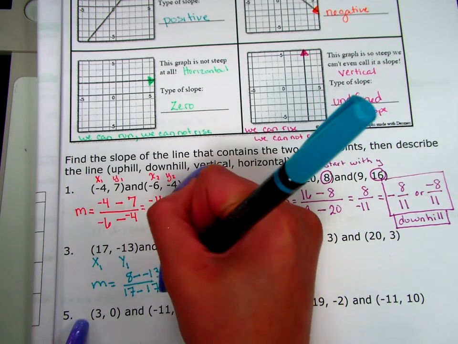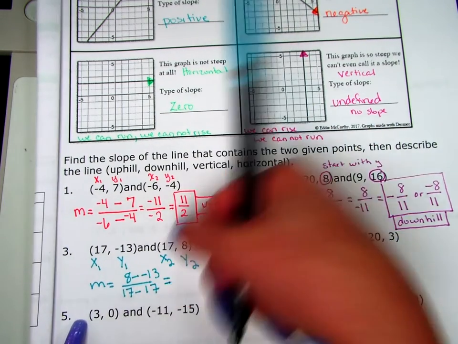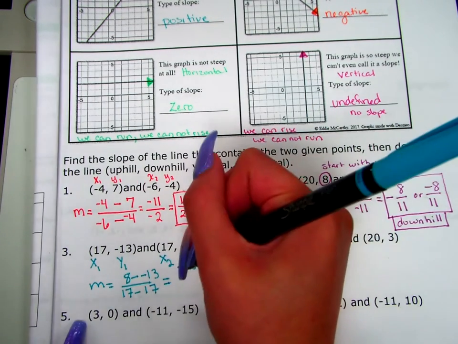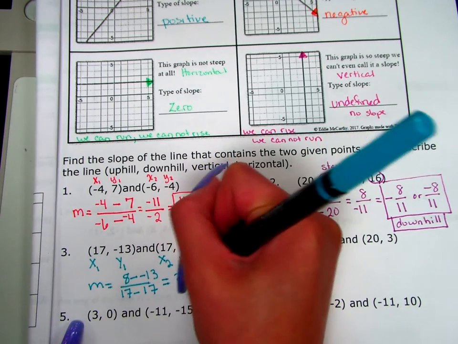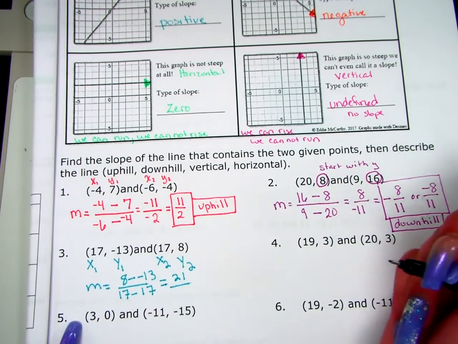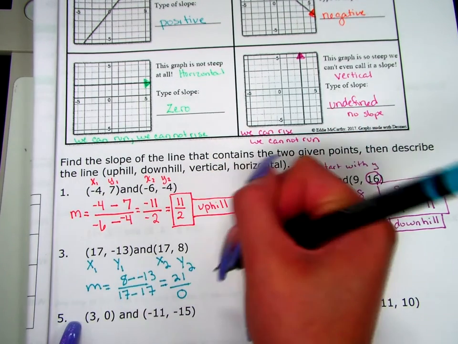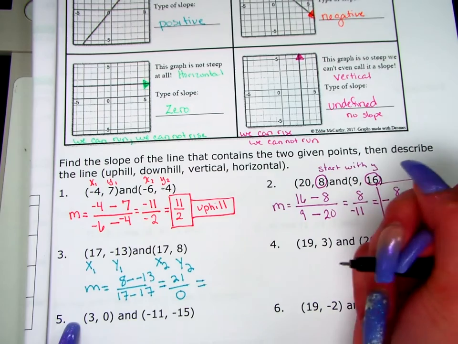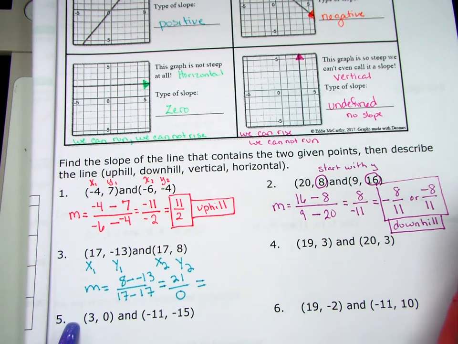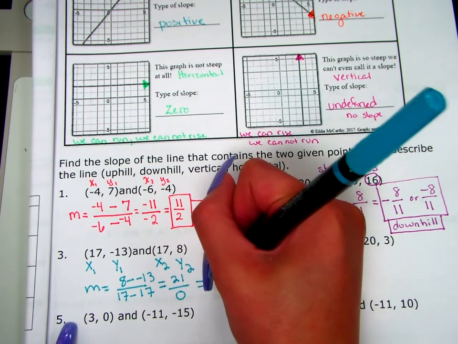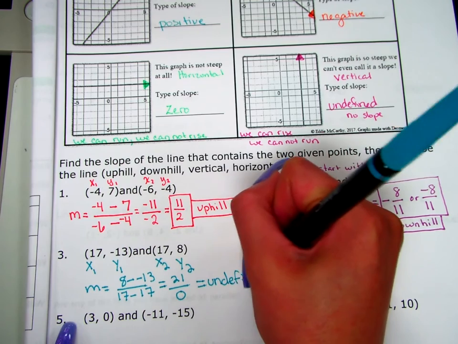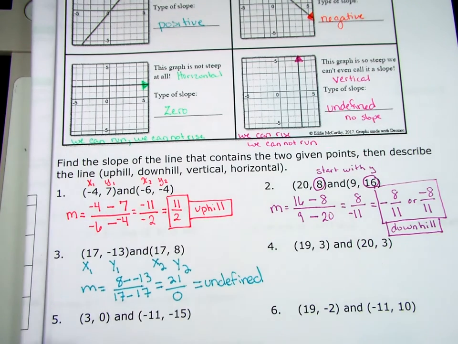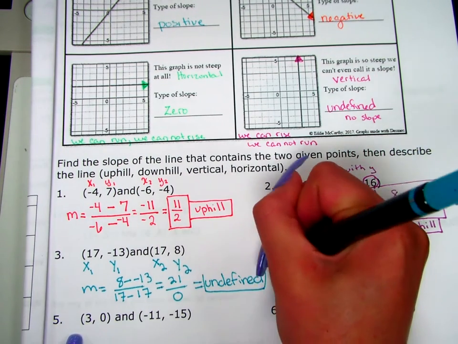So 8 minus -13, we add that together. So what is that? 21. Very good. And then 17 minus 17 is 0. So 21, what is 21 divided by 0? Can we divide 21 by 0? Undefined. Very good. So then what's our graph going to look like? Vertical. Very good.